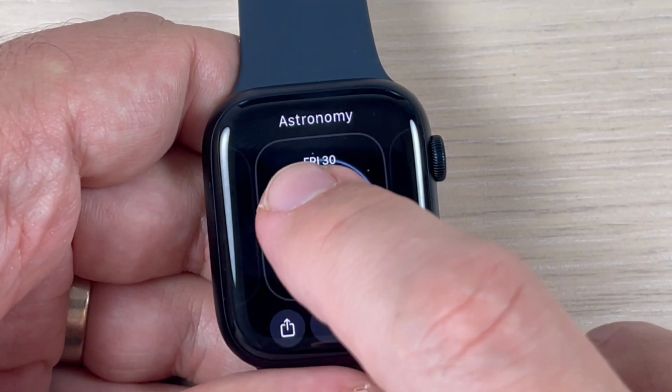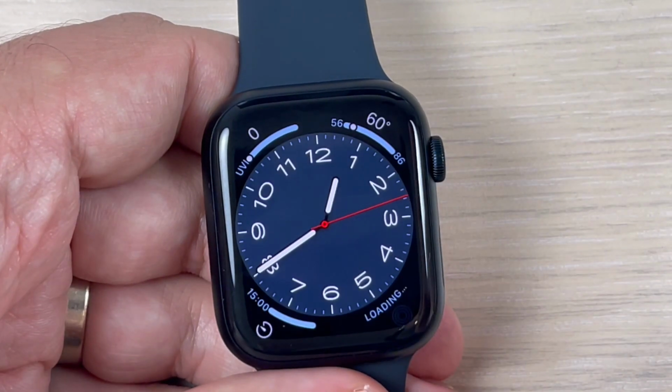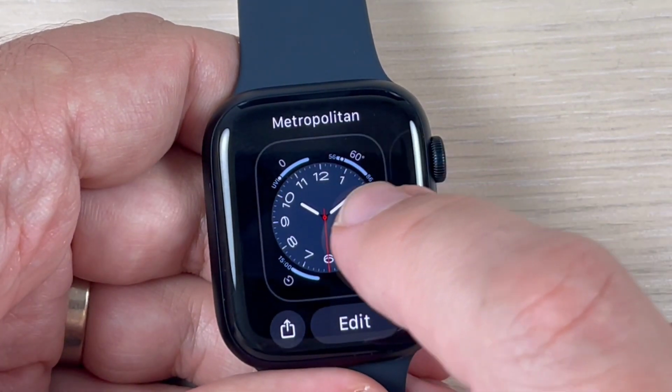In this tutorial I will show you how to change and customize the watch faces on Apple Watch 8. So let's do it.